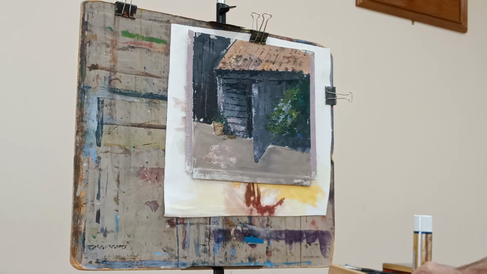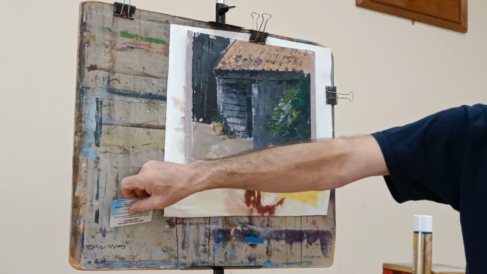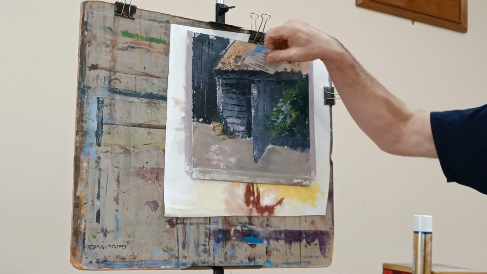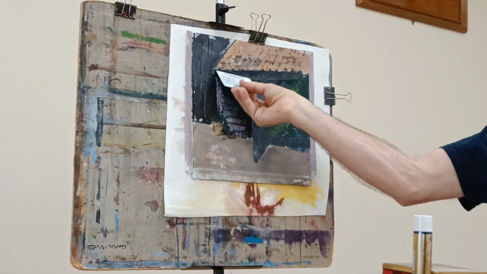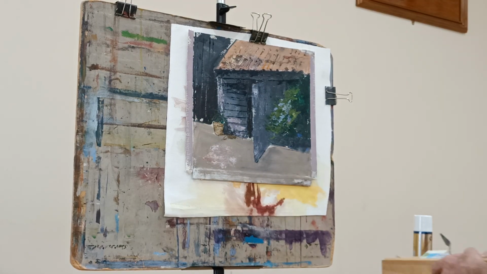I've got quite a lot of different knives here, as well as things like credit cards. You can pick up a bit of paint with a credit card and paint it on. That's quite good if you want edges. So there's a whole range of knives there.